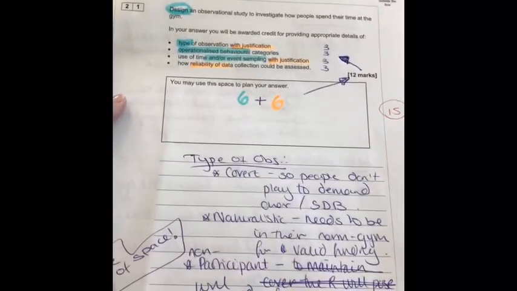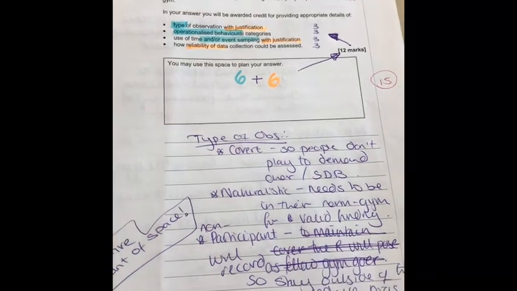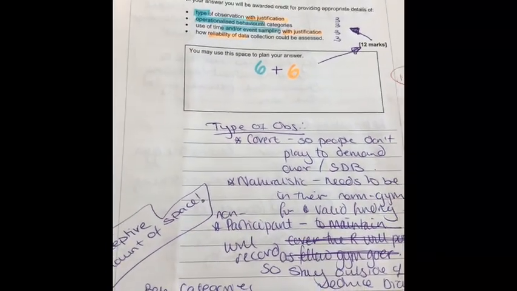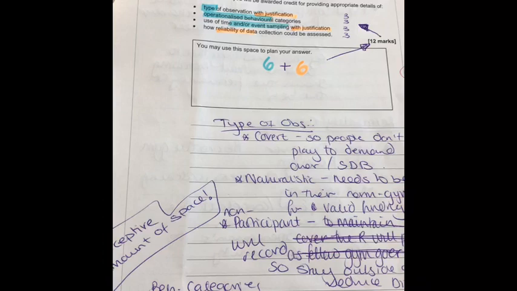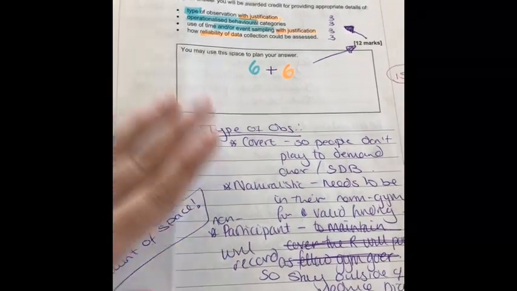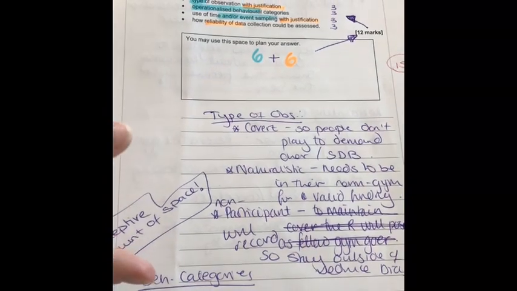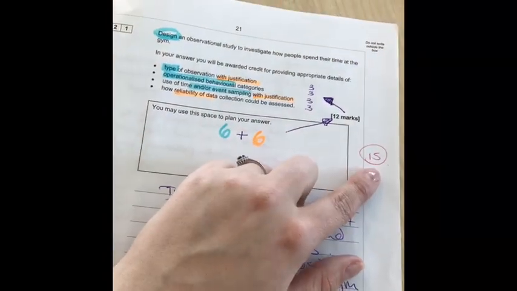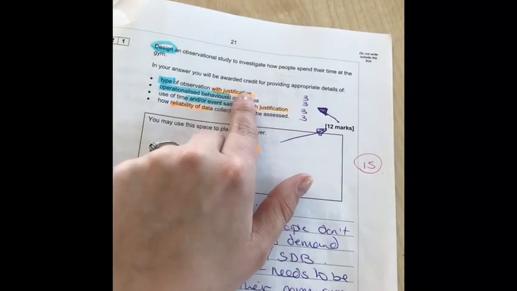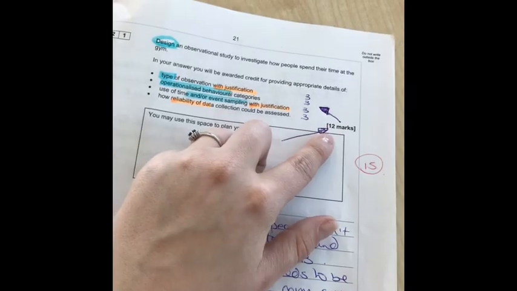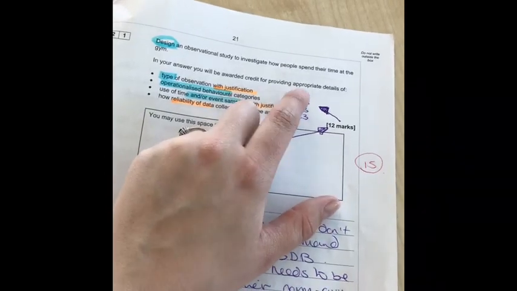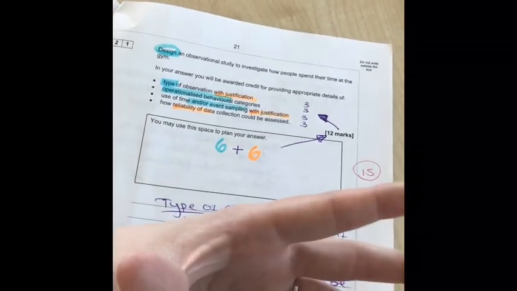And then the final question, 21. In all of the specimens, and indeed last year's paper as well, they've all put some kind of plan an investigation in. So perhaps make sure that you're familiar with this. 12 marks, you want to spend about 15 minutes on this. Really nicely, they've broken it down into 4 key areas that you want to look at. So for 12 marks, I'm going to aim for 3 points for each one, nice and easy.